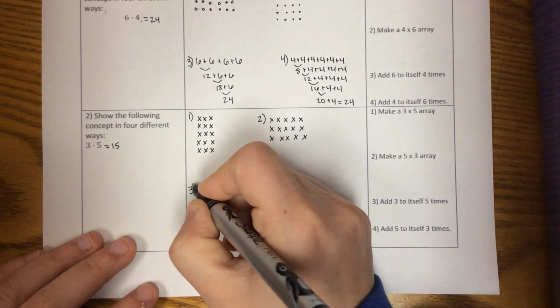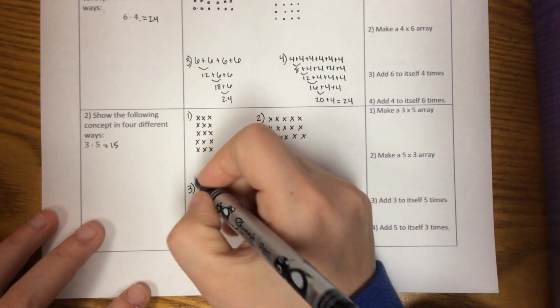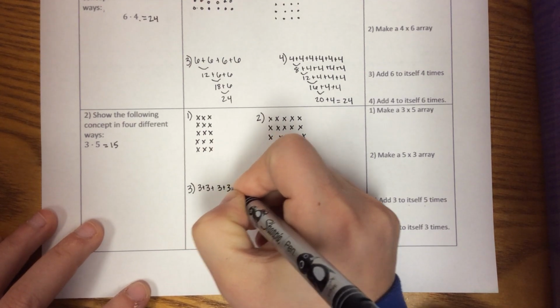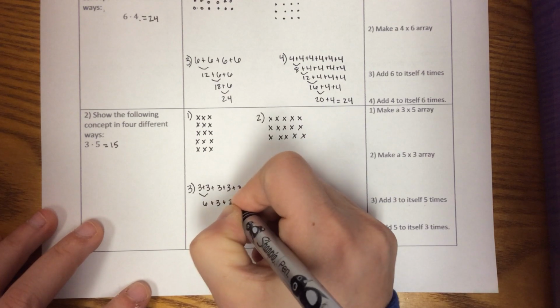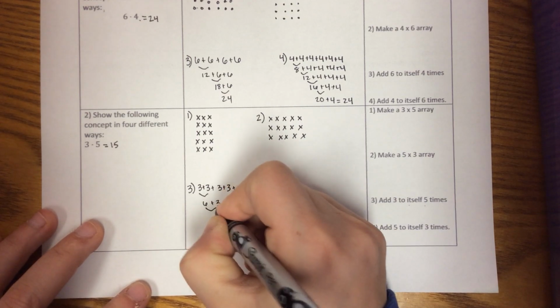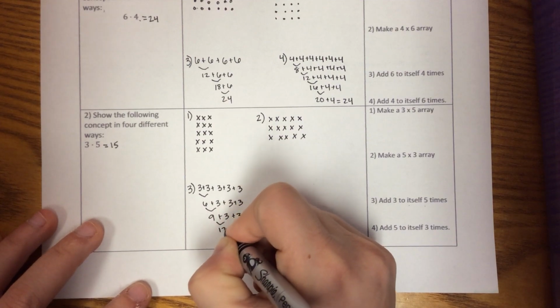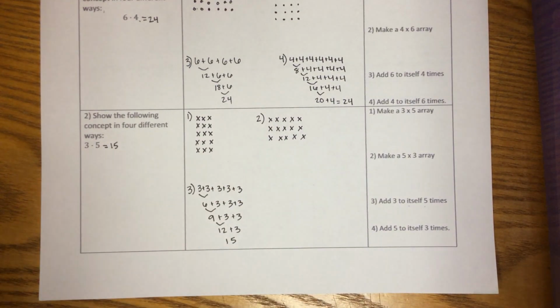Okay, step 3. Another way we could do this is add 3 to itself 5 times. So 1, 2, 3, 4, 5. So 3 plus 3 is 6, plus 3, plus 3, plus 3. 6 plus 3 is 9, plus 3, plus 3. 9 plus 3 is 12, plus 3 is 15. So we still get that 15.